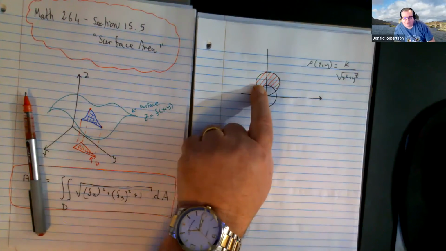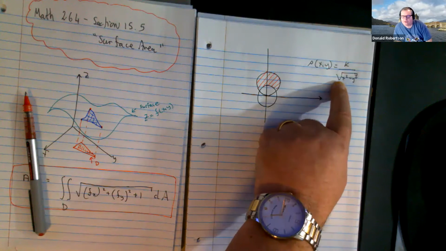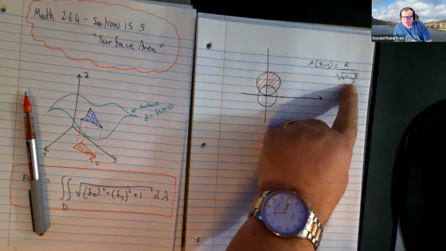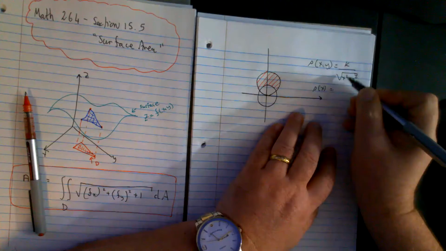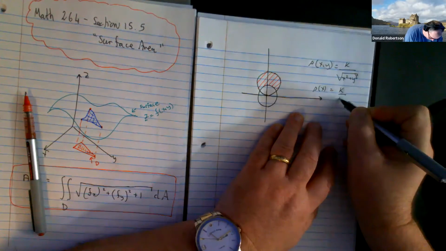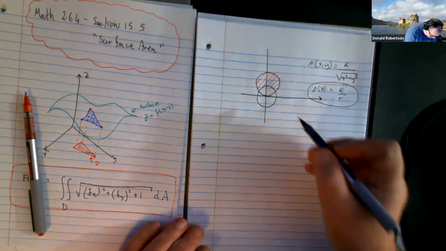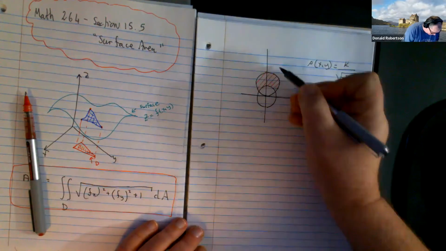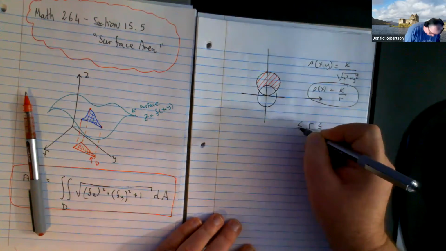Based on the fact that D is circular and that the density function looks like this, would you agree that this is probably going to be done in polar form? Yes. Right, so the density function is k over r. So I'm going to need him. Now, we need to create this fella, and that means we have this guy.